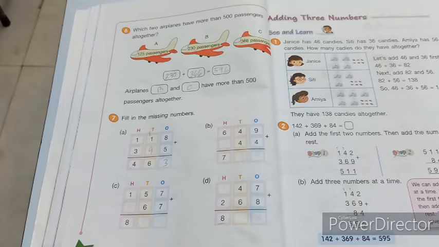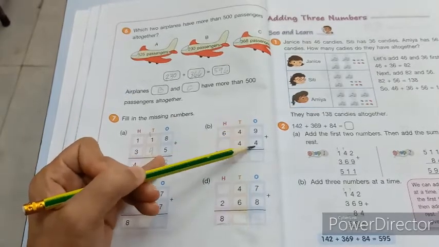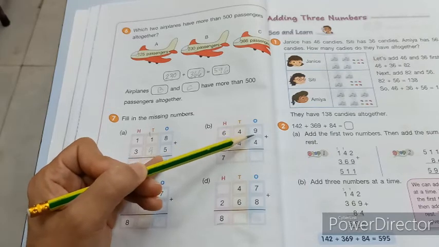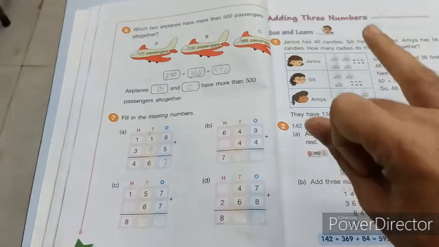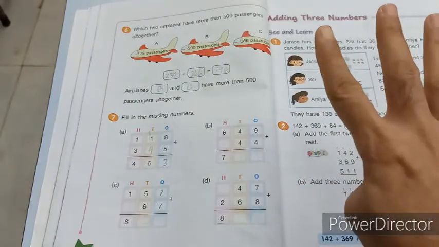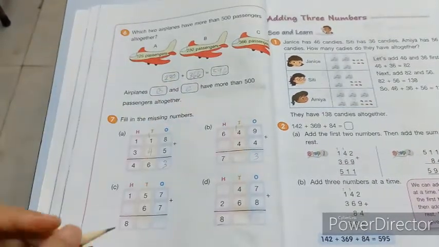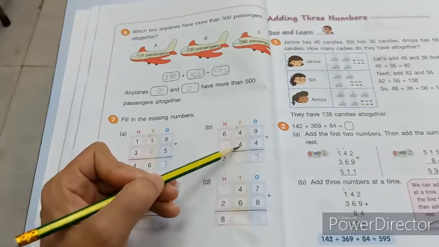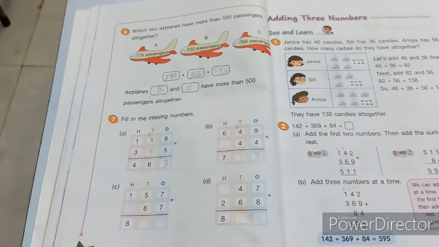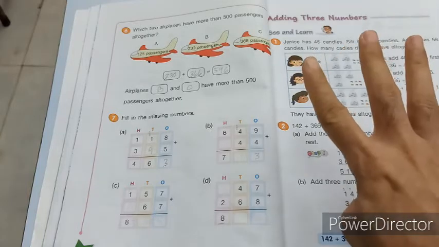Can you guess? If not, let's do it together. Ones place first. 9 plus 4 is 9 in your mind, and then count plus 4. 9, 10, 11, 12, 13. It's 13 again. So 13, 3 here and plus 1 there. Let's add the tens place. 4 plus 4 is 4 in your mind and count plus 4. 4, 5, 6, 7, 8.